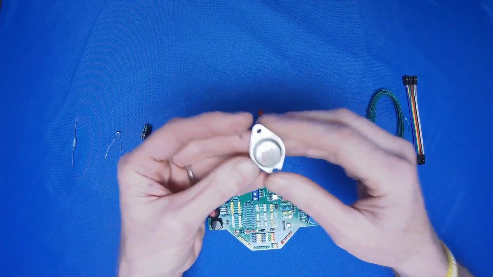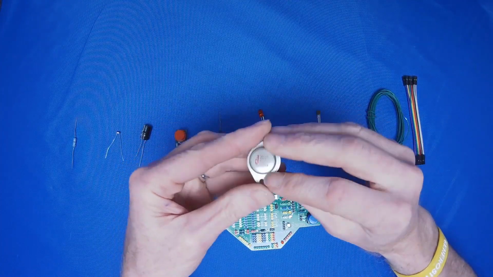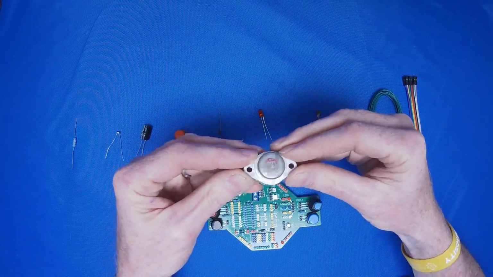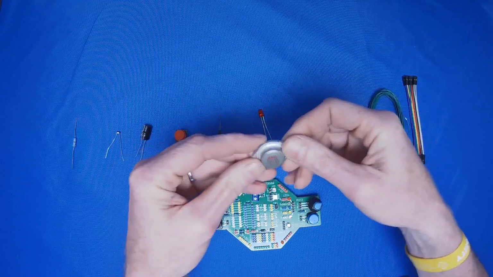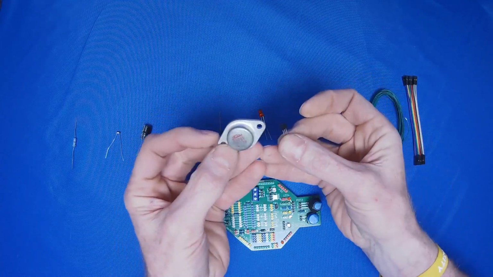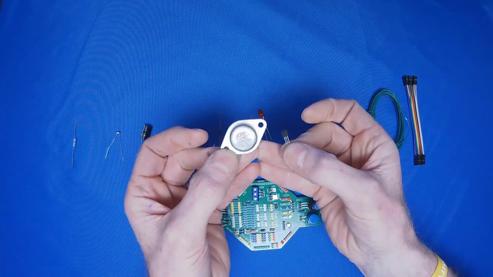And this is also a transistor, but this is what's called a power transistor. And it's much, much bigger than a normal transistor, and that's because it needs to carry a lot more power.